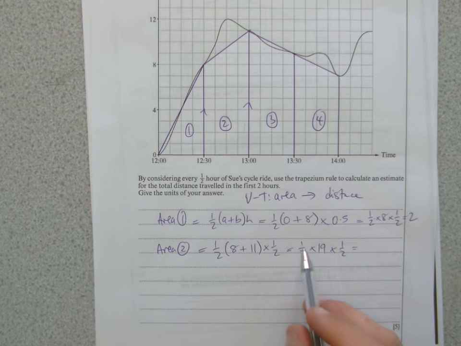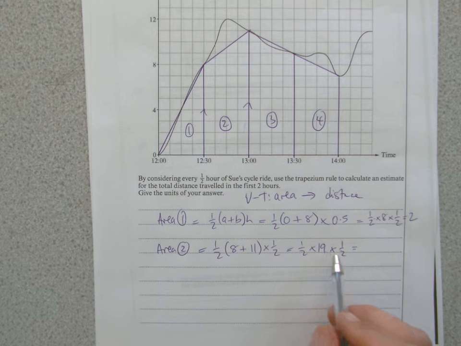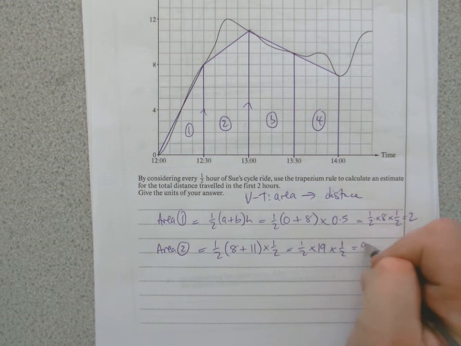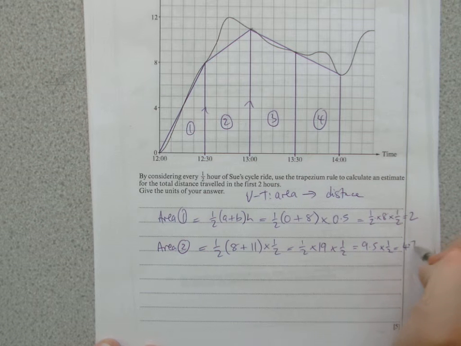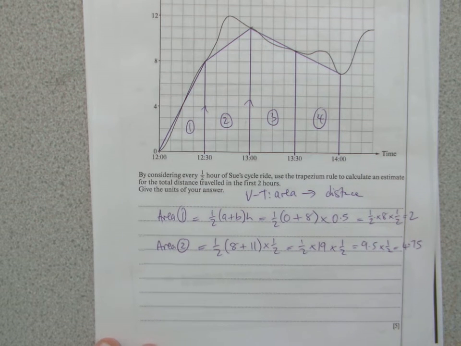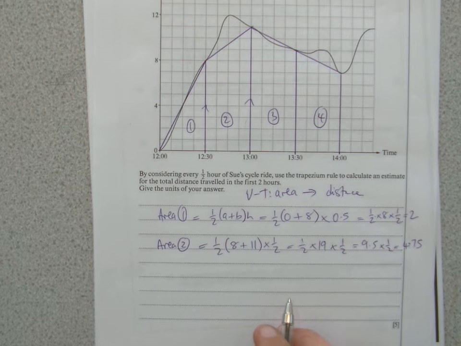Okay, so a half times 19 is 9.5. Okay, and then 9.5 times half would be 4.75. Okay, so we can do this without a calculator. Just got to think a little bit more about it.